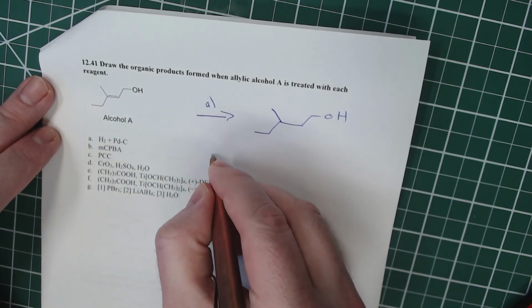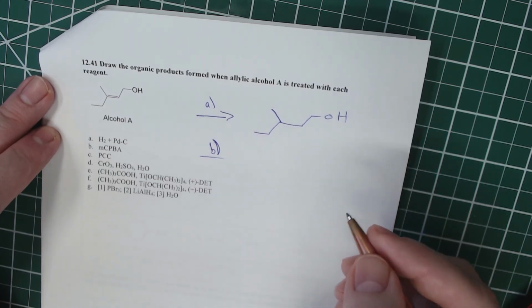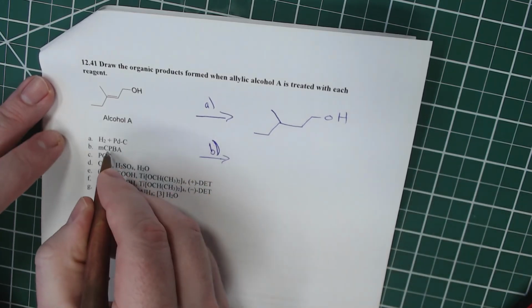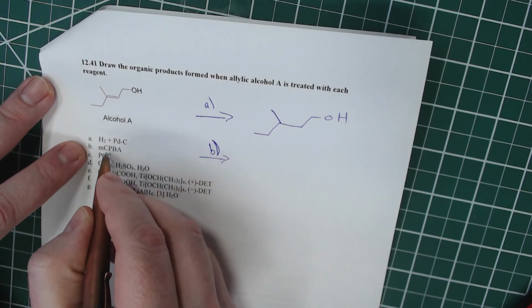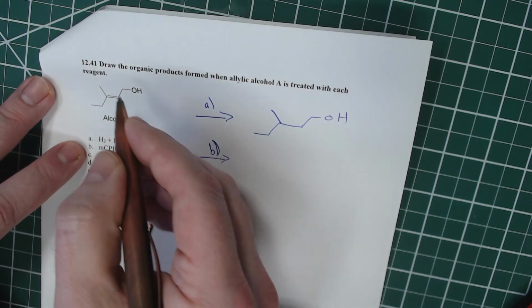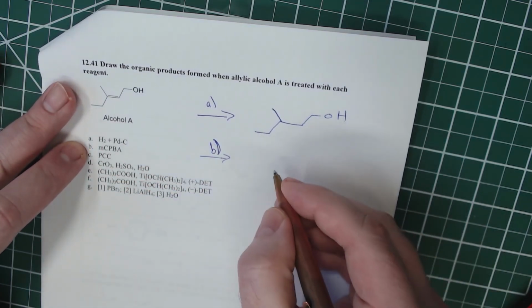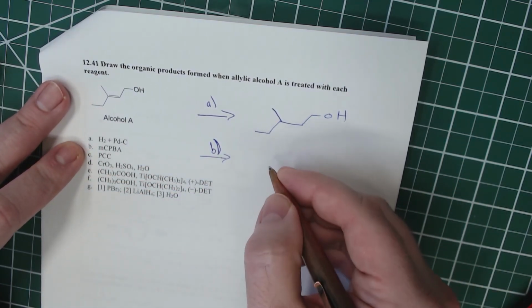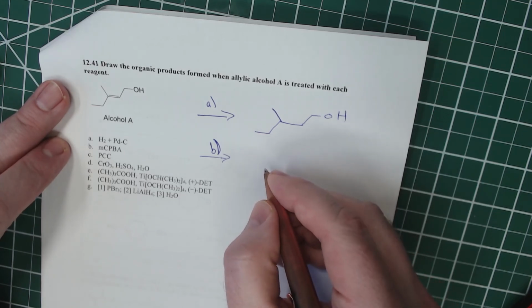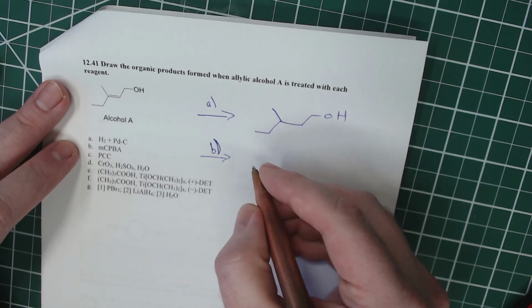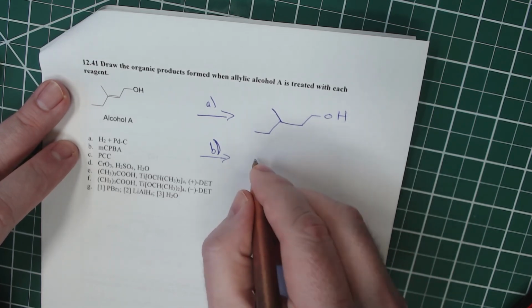If we do B, MCPBA is a peroxy acid. It will oxidize this and form an epoxide. We're going to get a mixture of products because it can oxidize both below and above.